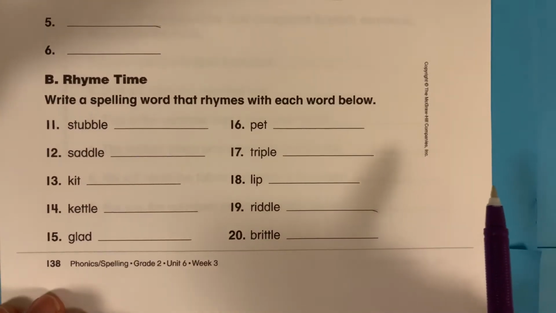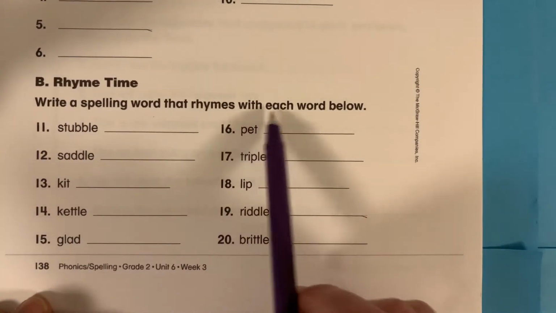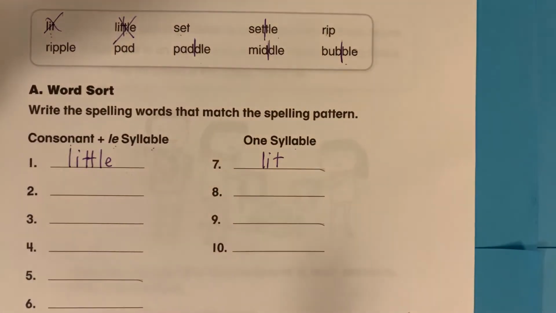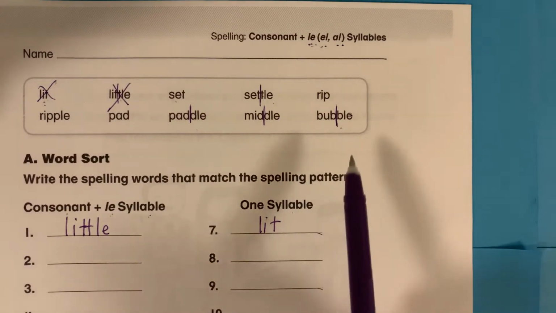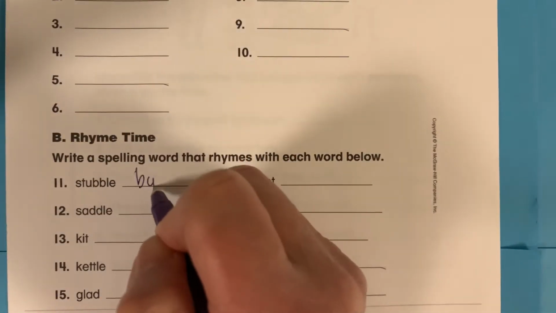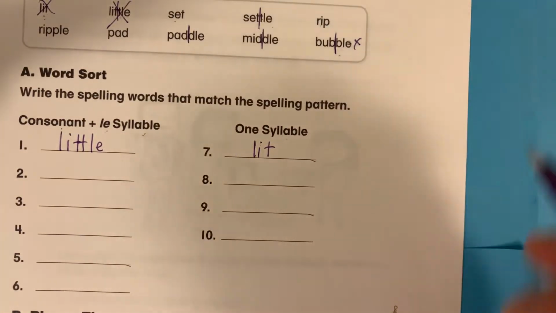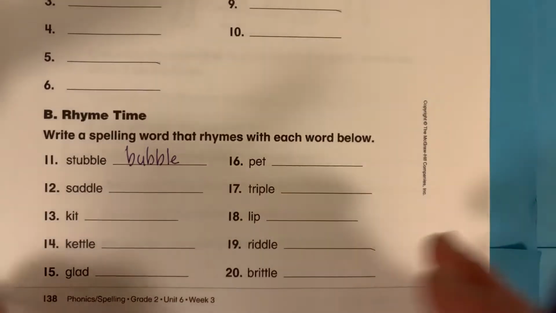We'll be doing things with rhyming words in the next couple of weeks also. So write a spelling word that rhymes with each word below. So don't cross them out too heavily up here because you need to be able to read them again. So here's the first one, stubble, and I see the one that matches it. Do you see it? Bubble, stubble, bubble. So I will write bubble right there next to it. And then maybe I'll just put an X on this side of it this time. So you're going to use all 10 words here and use all 10 words down here.